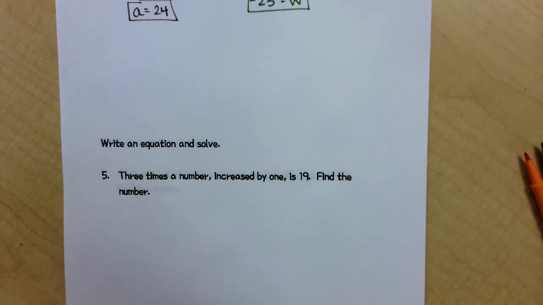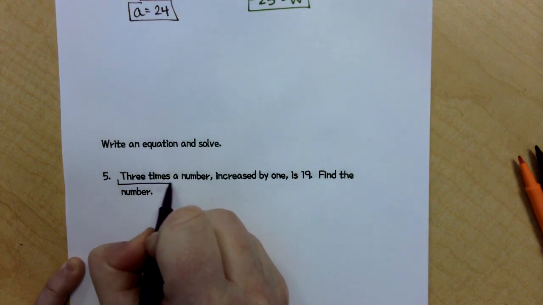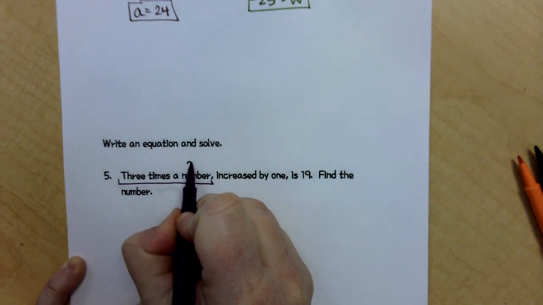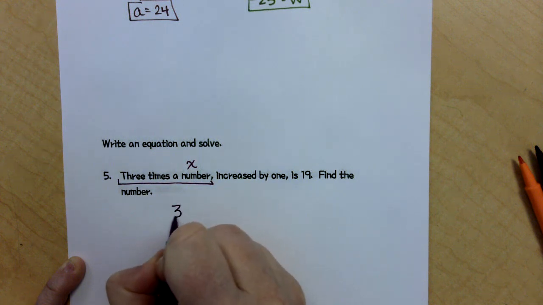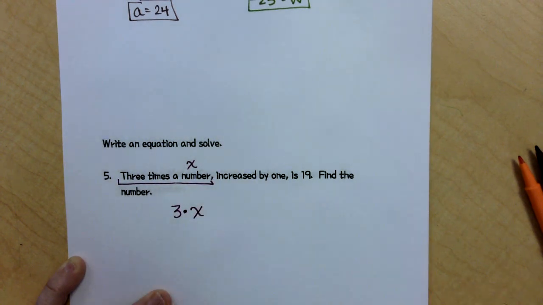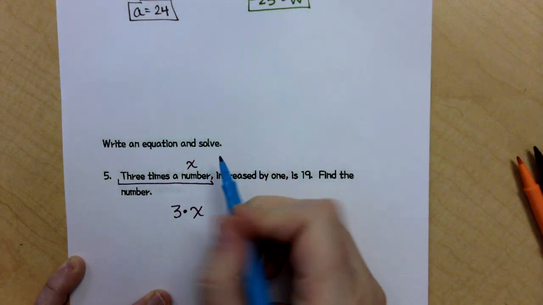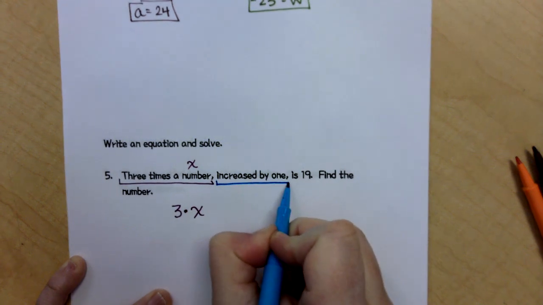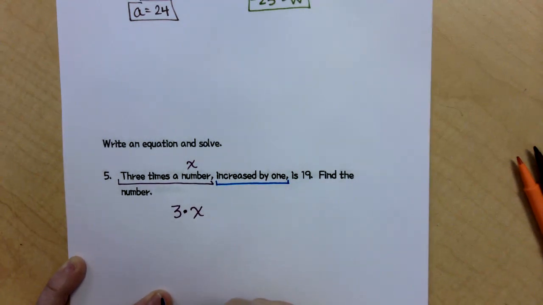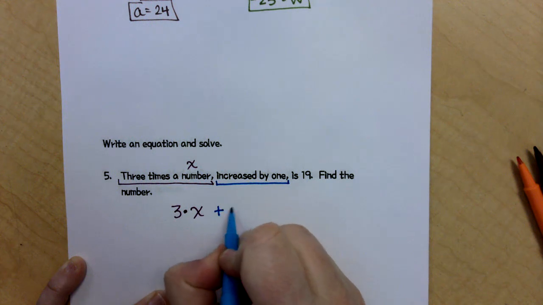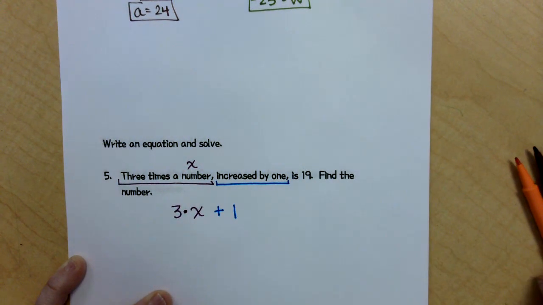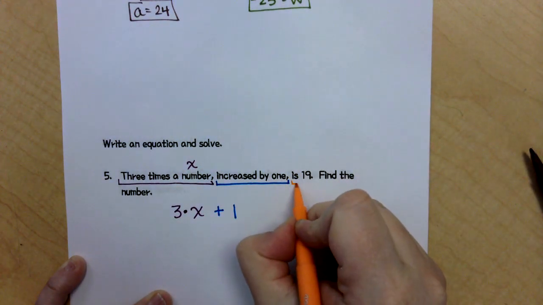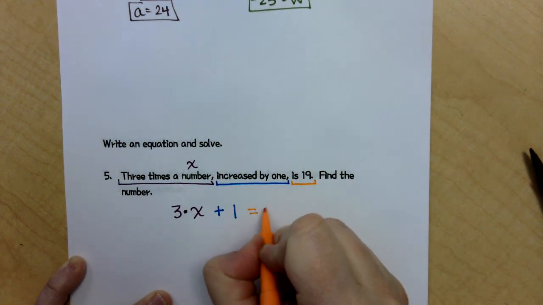So if I look at this equation, 3 times a number. Remember, a number we don't know, I'll just choose x. So 3 times a number. We're just going to approach it one piece at a time. Increased by 1. If you remember, increased by means I'm adding 1. Is 19. Is sort of that magic word that means equals.